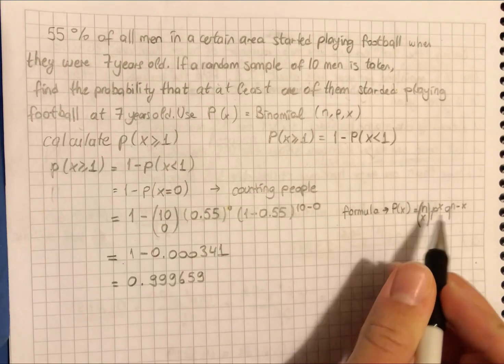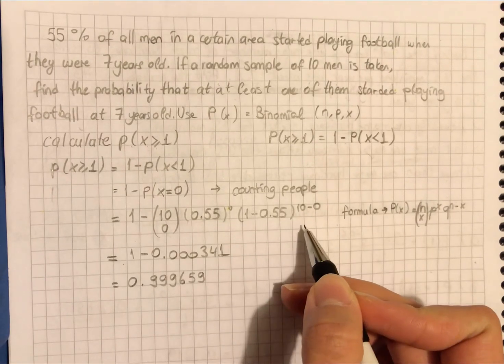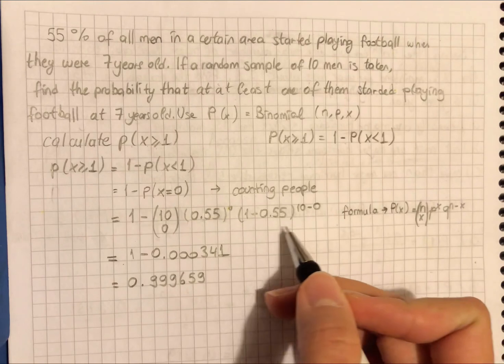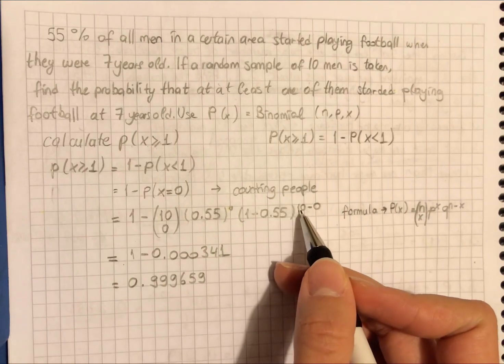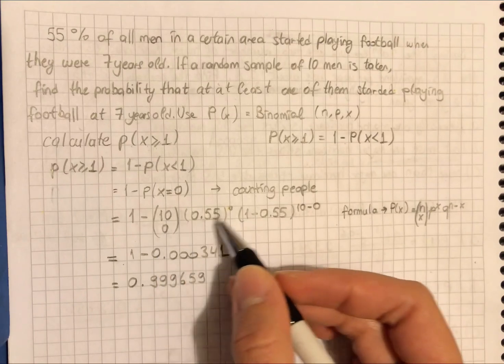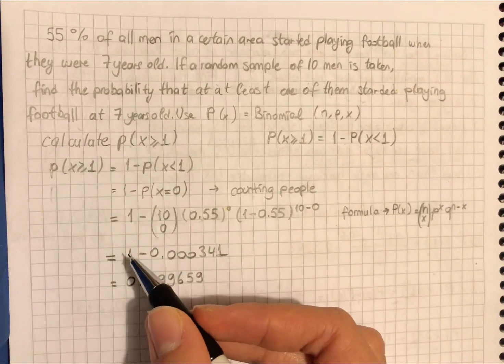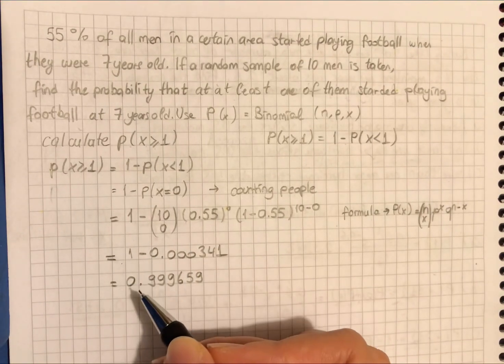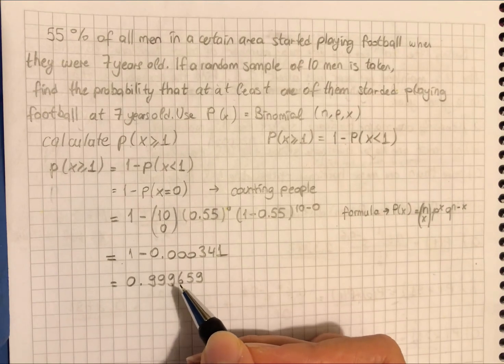And our q is 1 minus 0.55 because, as I said, q is equal to 1 minus p. 10 minus 0 is the exponent because 10 is our n and 0 is our x. And when we calculate it, we get 0.999659.